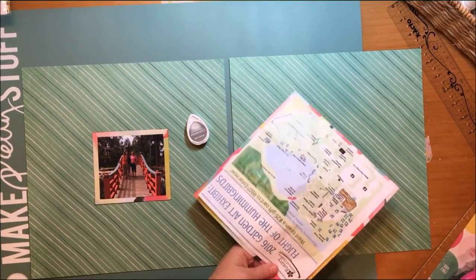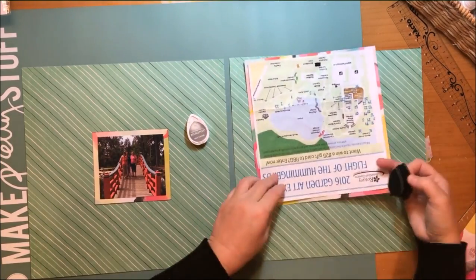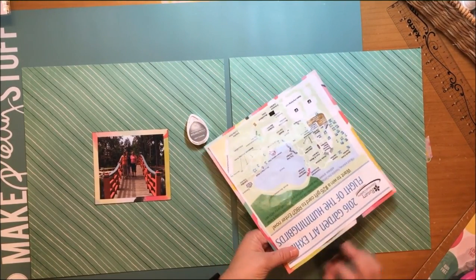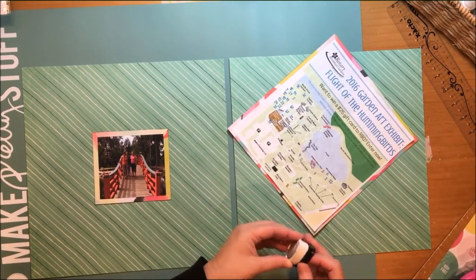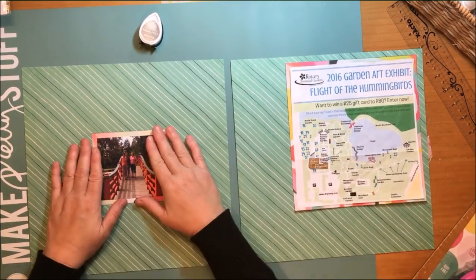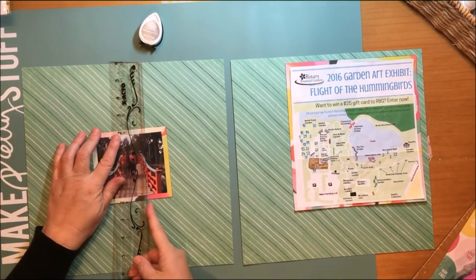and it's very white, but the photograph was taken fairly far away and it's pretty dark, so the inking is going to help quite a bit.